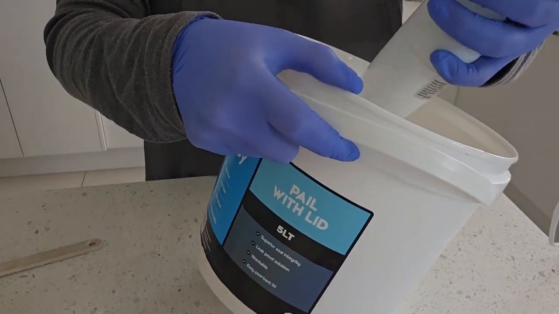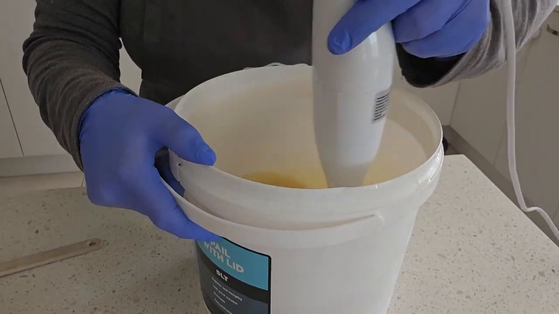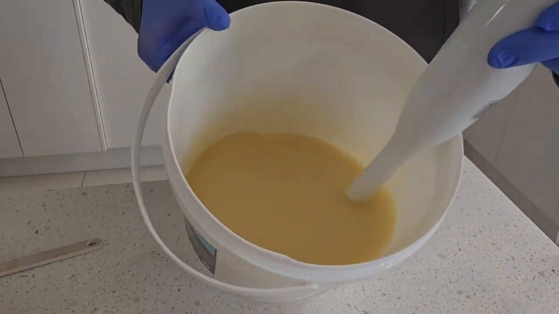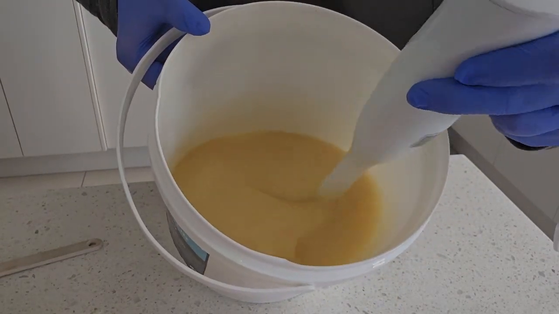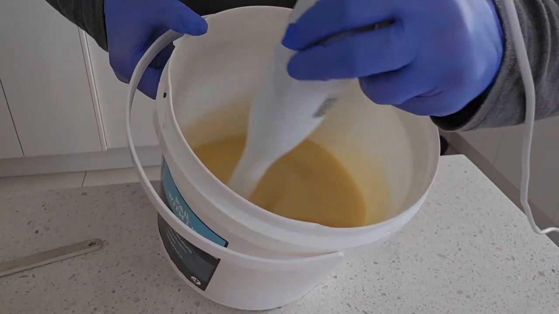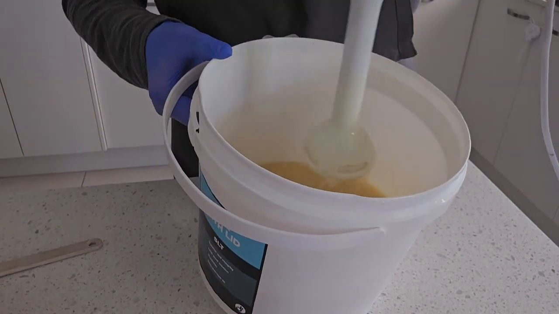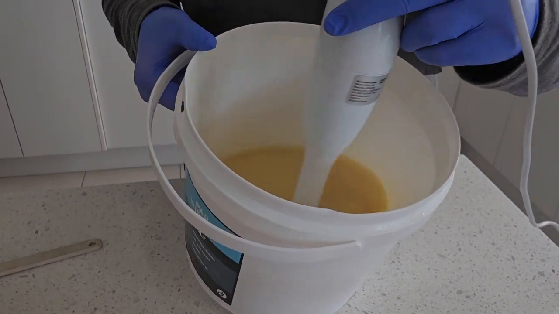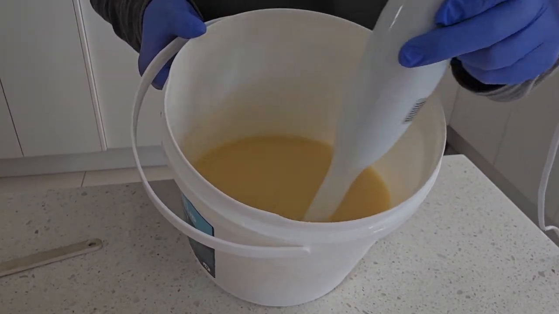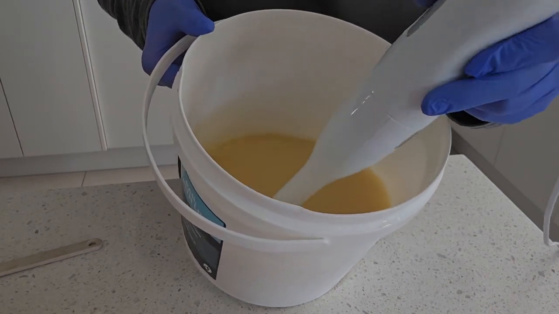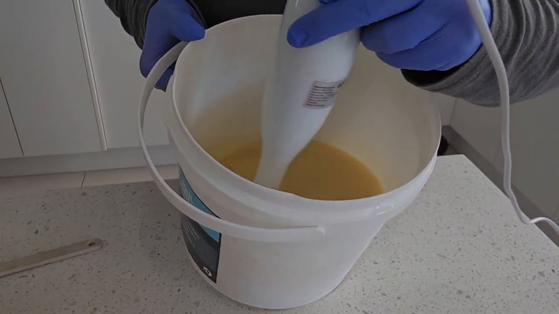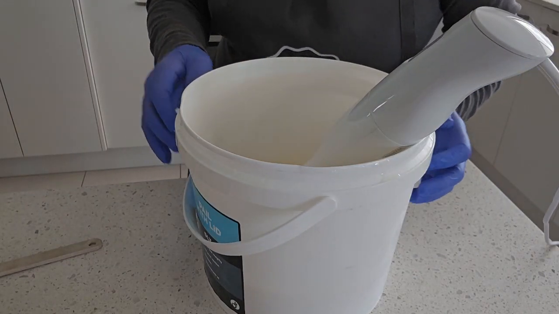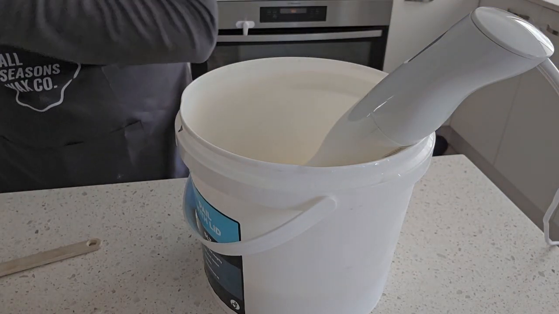Okay, keep stirring. You can see in there. And I'll check. No trace yet. So this is what we would call emulsified. I just want to have a light trace before I go doing anything too much.